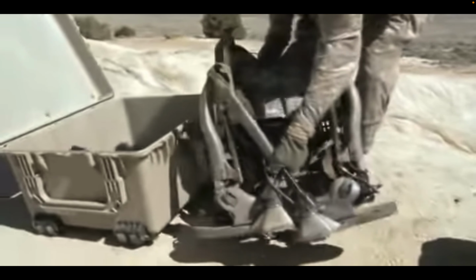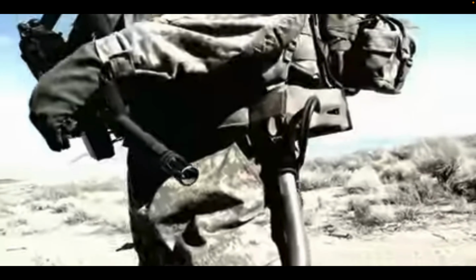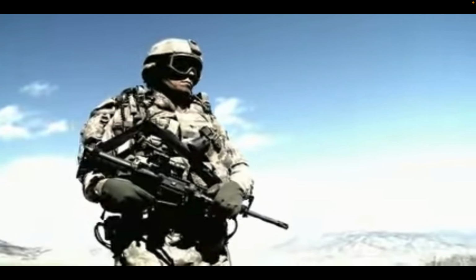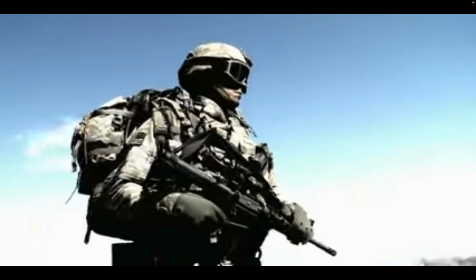And we're taking the load off the soldier's back. And we're going to help prevent injuries that occur from carrying heavy loads and repetitive lifting tasks. The best part about working on this technology is that it gives us a glimpse into the art of the possible.